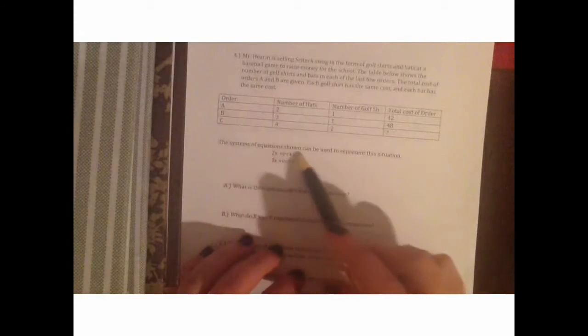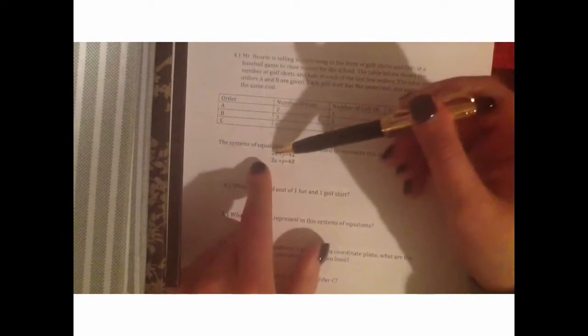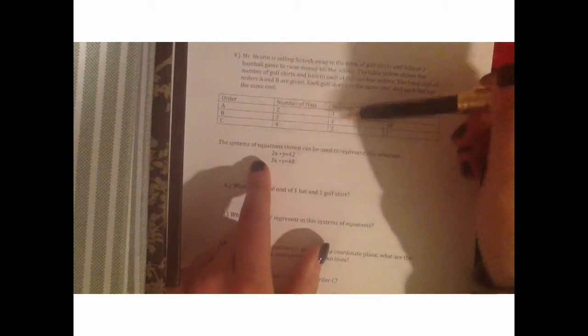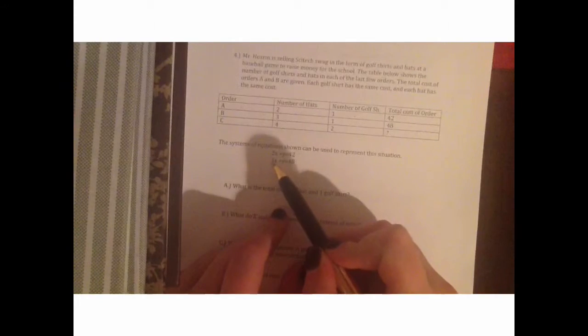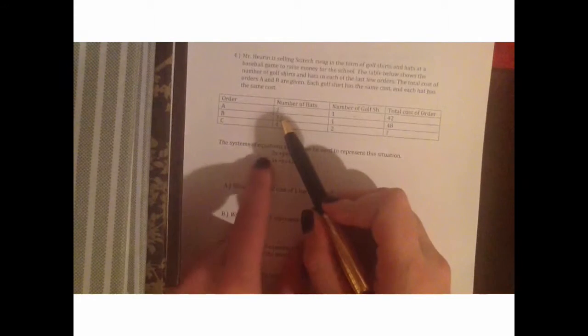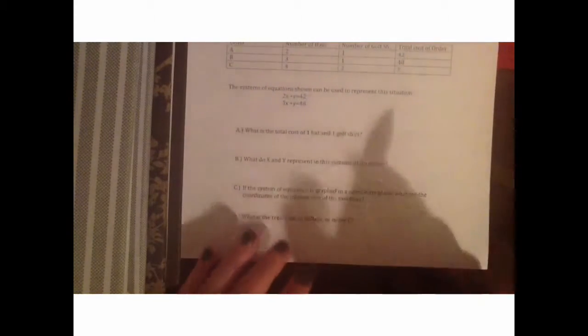So the systems of equations shown can be used to represent the situation. So if I look at my first equation, I see that 2 and 1 match up to equal $42. So literally that's just put it together across the table. Same thing with my second equation. 3x plus y equals 48. Part A is asking me, what is the total cost of 1 hat and 1 golf shirt?